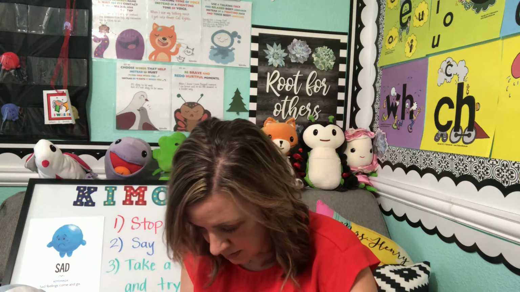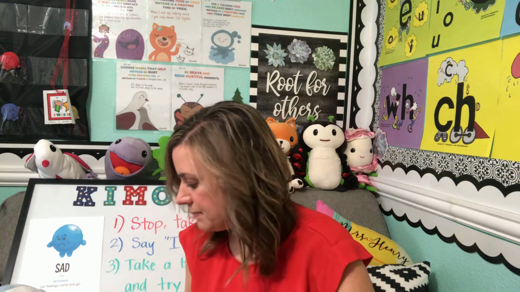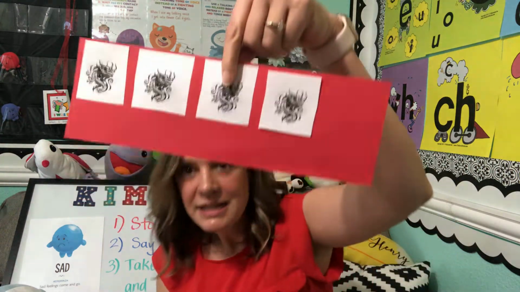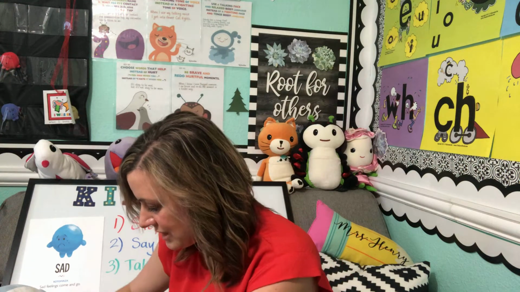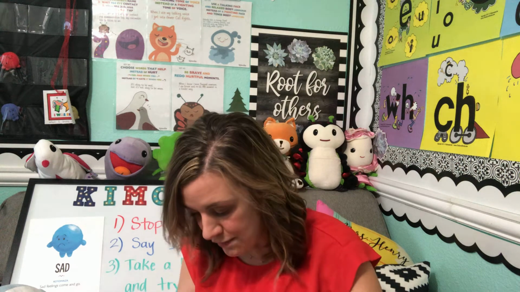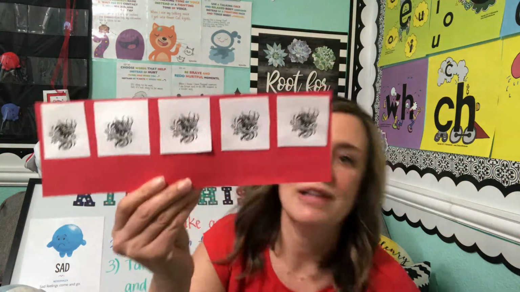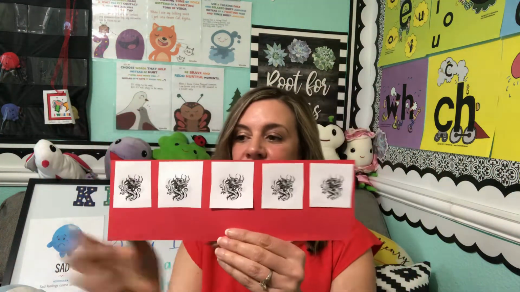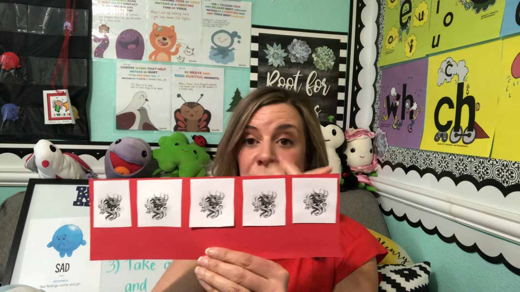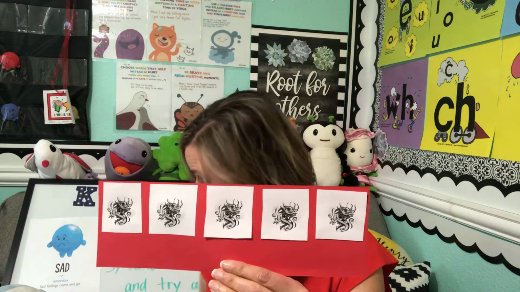So 1, 2, 3, 4, and then I just have enough room for 1 more. So the piece of paper, if you just leave a little small space, like a finger space in between the dragons, is perfect because you can fit all of your dragons on there like this. Okay, so there are 5 fire-breathing dragons.